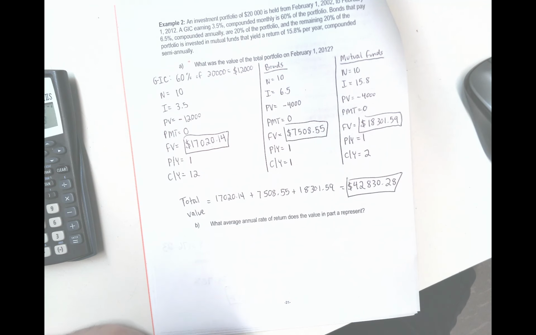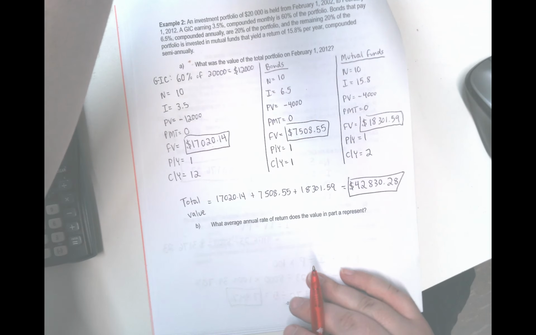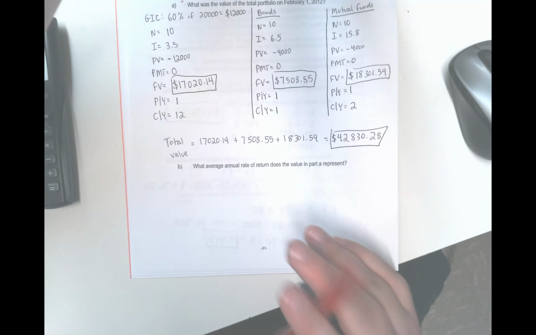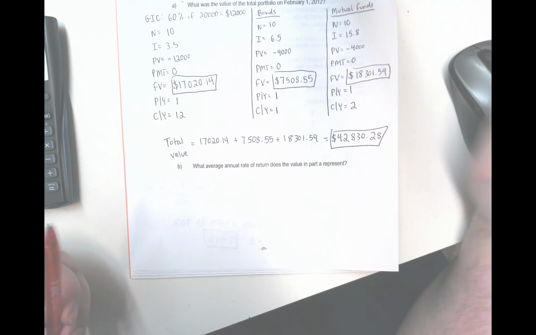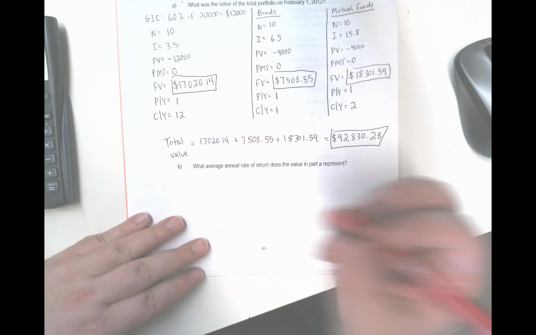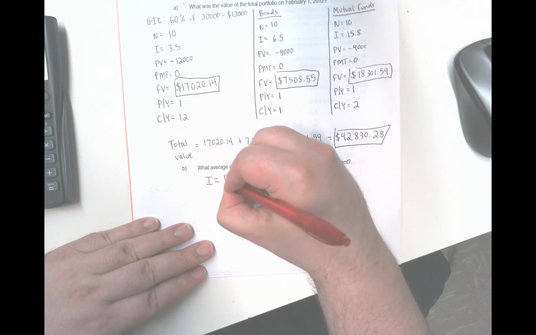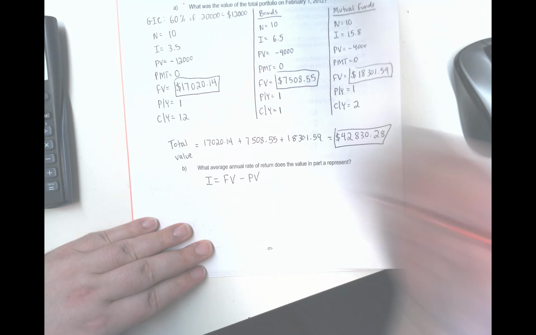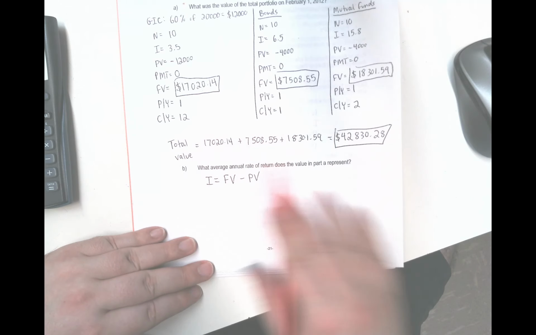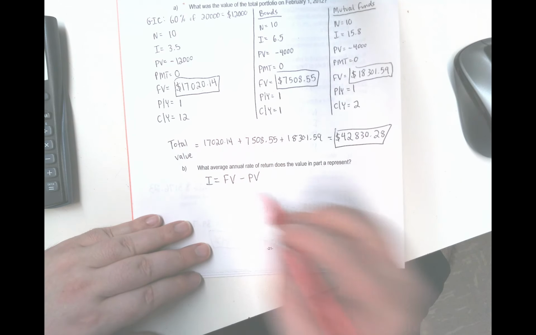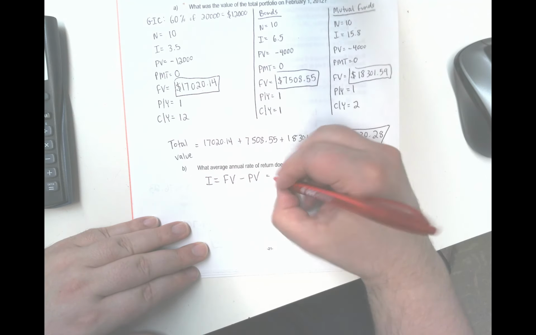All right, so part B says, what average annual rate of return does the value in part A represent? So I think we're just going to calculate the average annual rate of return, but in order to do that, we are going to first need to calculate the interest, which is the future values minus the present value. So our value of the portfolio, that is our future value.